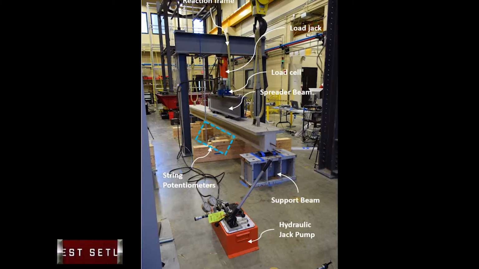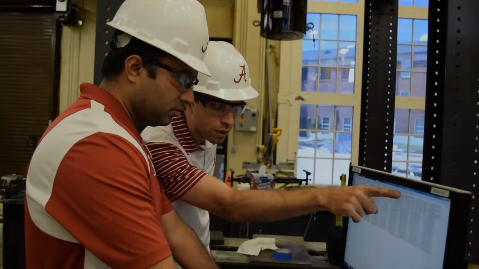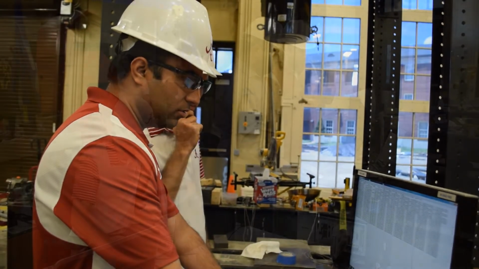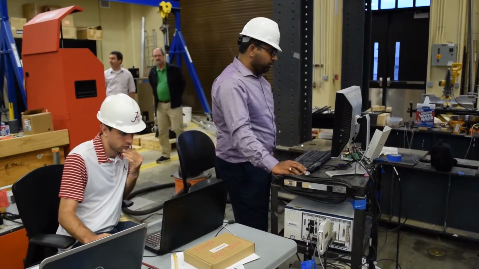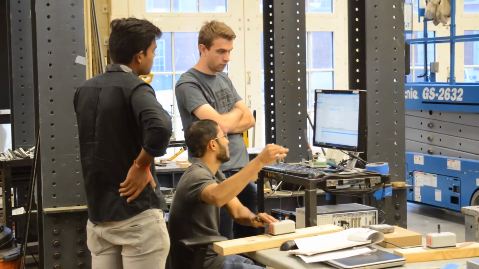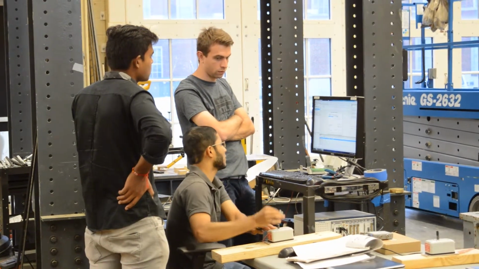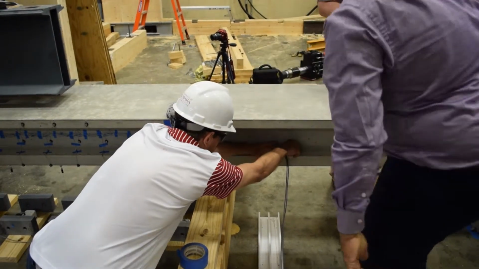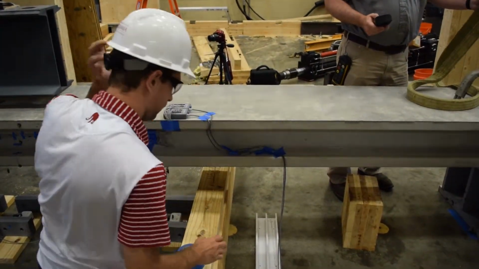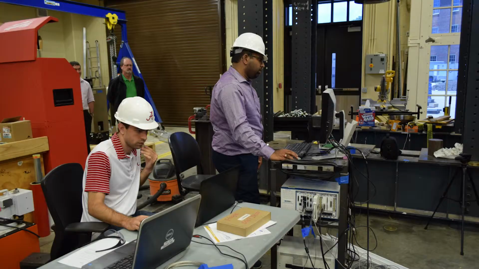To test our beam, we used different methods to record the deflection of the beam. We applied the load using a jack, and to record the load, we used a 400 kip load cell. And to record the deflection of the beam at different points, we used 5 string pots and several LEDs, which are a piece of instrumentation from the NDI Optotrak system that records the variation of position of the LEDs in X, Y, and Z directions.